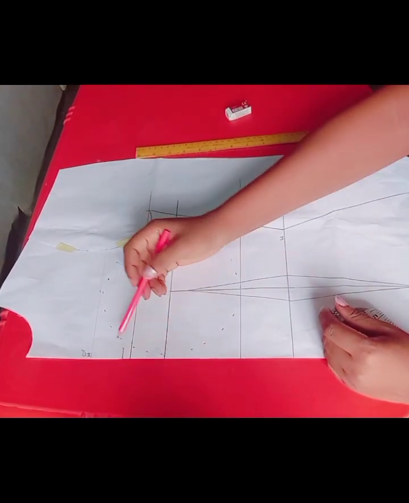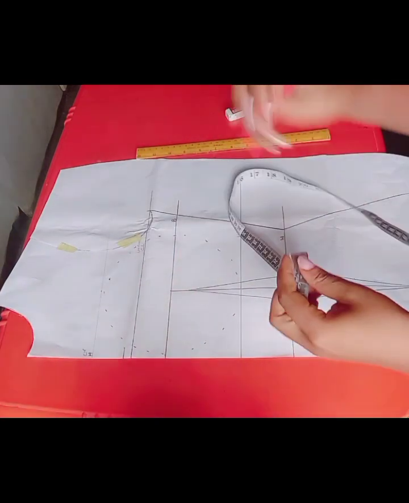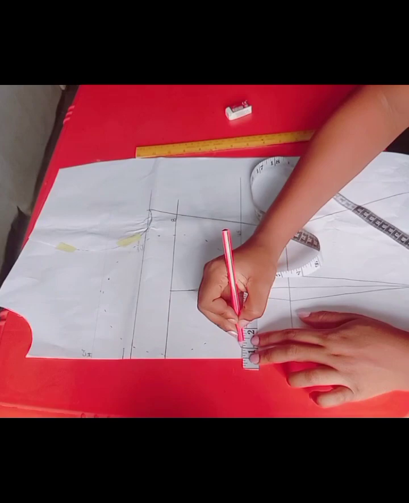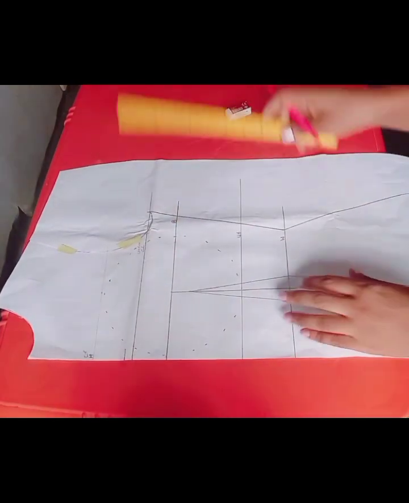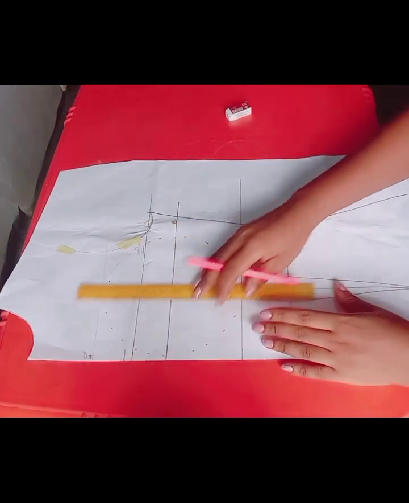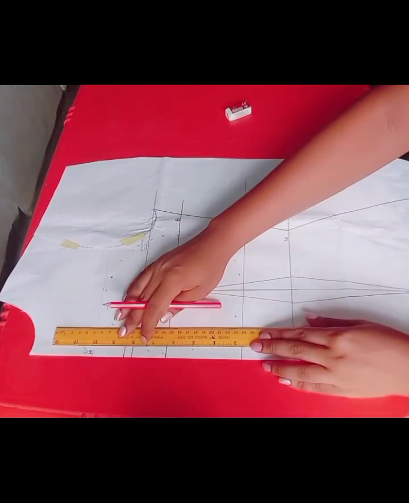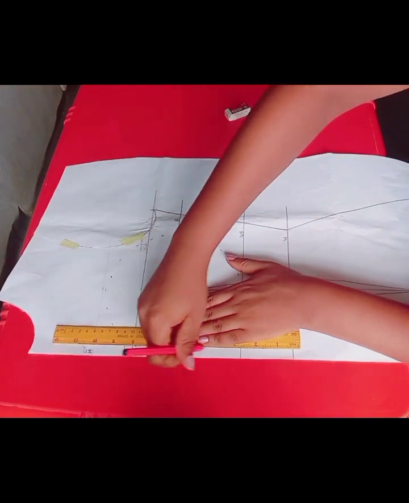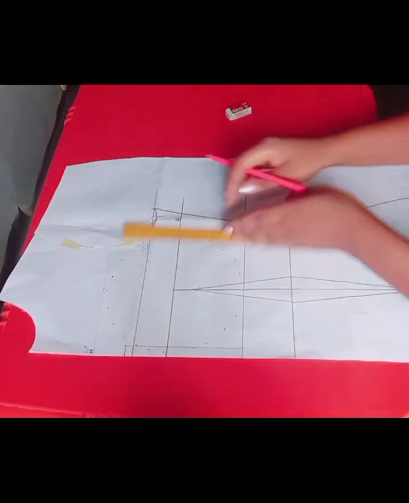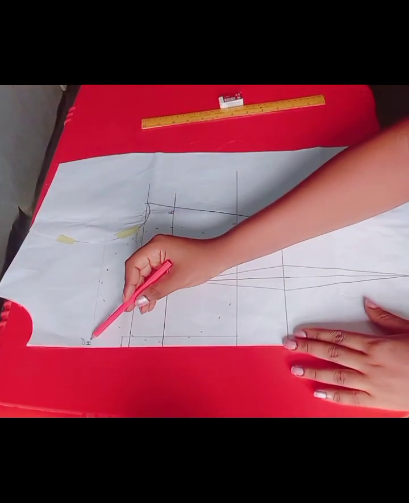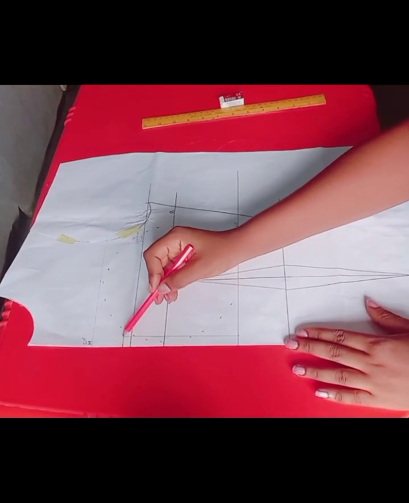So that is why this spacing is very essential. Okay, so the next thing I'm going to do now, I'm going to also mark the same ½ inch and rule a straight line so that it will help me gauge when I'm ruling my cup. Okay, so guys, as you can see already, I've ruled a straight line. So now everything is ½ inch and this part is done already.